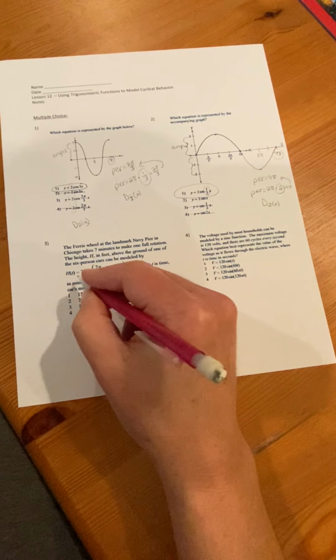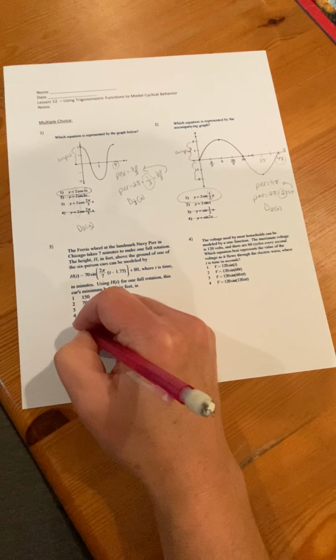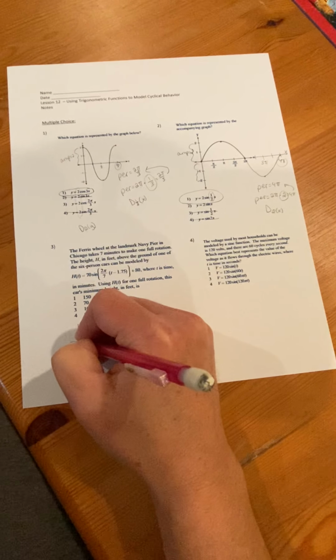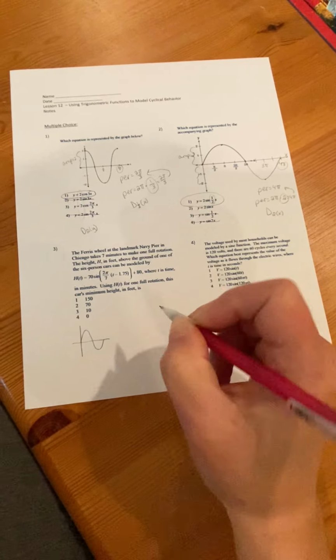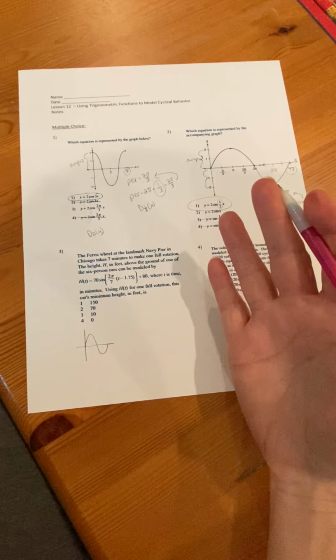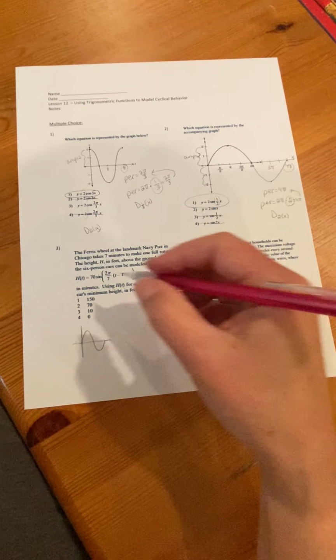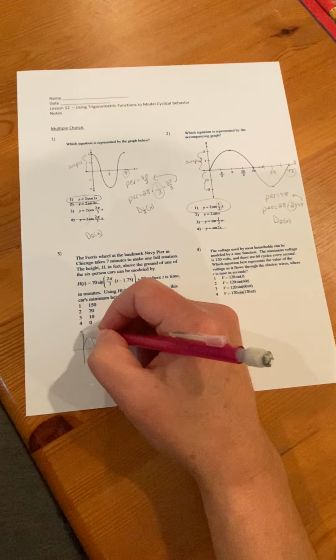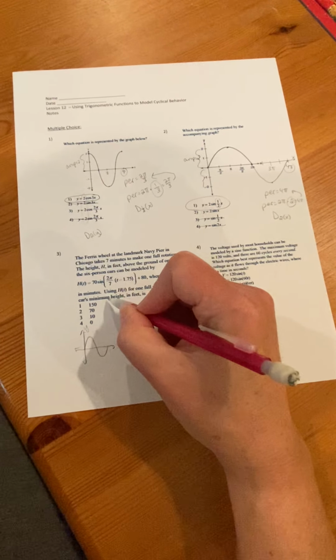So what this graph looks like, this is a sine cycle, so standard: midline, max, midline, min, midline, but with lots of transformations. Now, really, what transformations do we need to pay attention to? Let's not make more work for ourselves than needed. I really just need to pay attention to the y-axis. That's really all I need to concern myself with, because it just says what is the minimum height of the car.